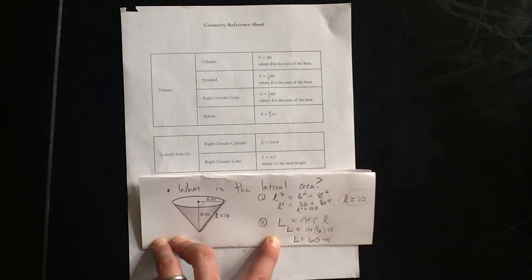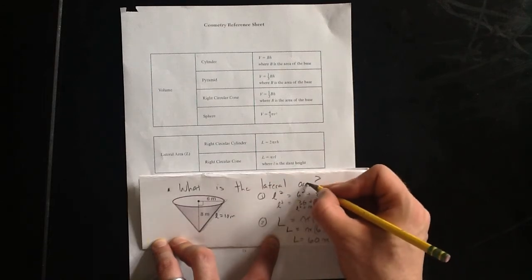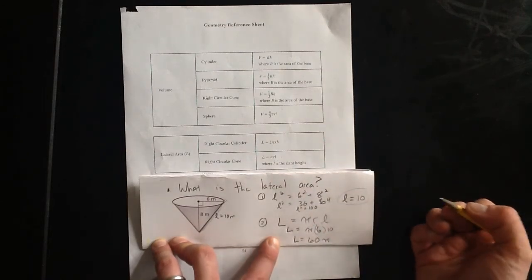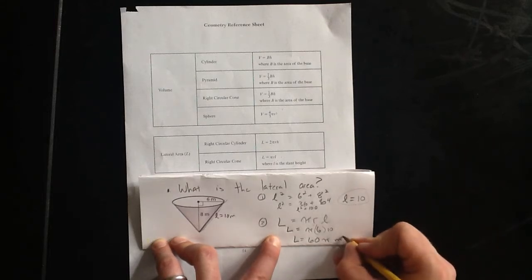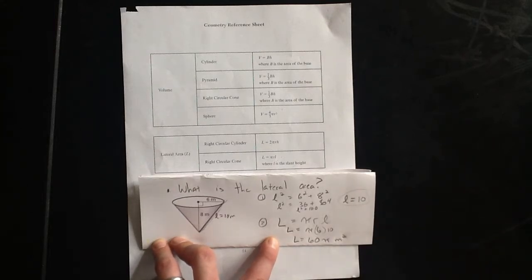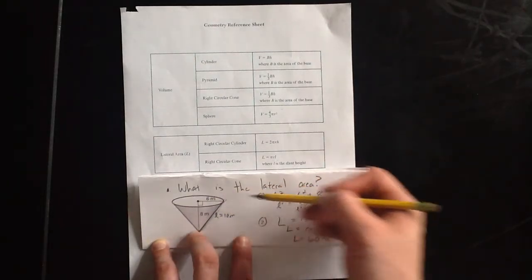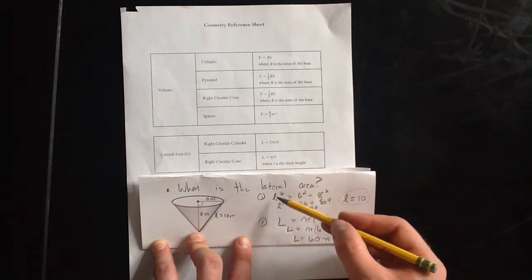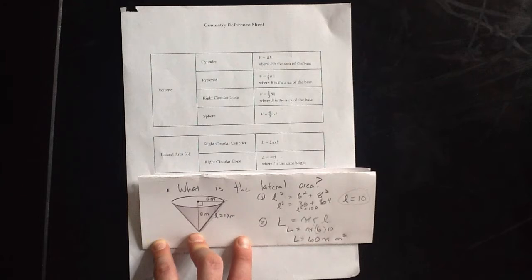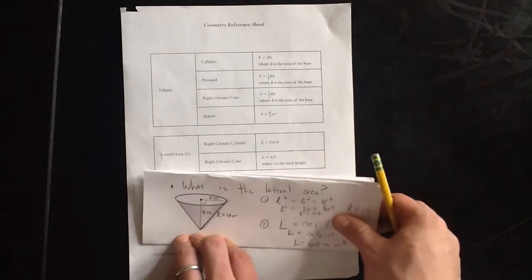60 pi. Because we're talking about area, it's 2 dimensions. Area is measured in squares. So we are going to have as our label meters squared, or square meters. So again, we're given some information, but it's not enough to actually use this formula, so we have to back up to find the slant height using the Pythagorean theorem. Many of these multi-step problems are going to ask you to use the Pythagorean theorem. Be ready to use it.